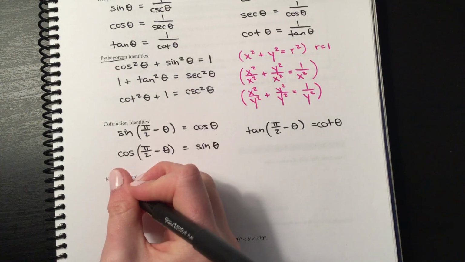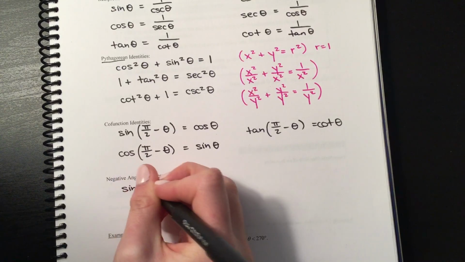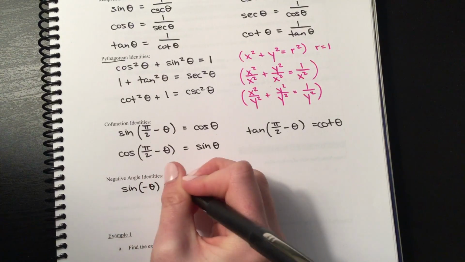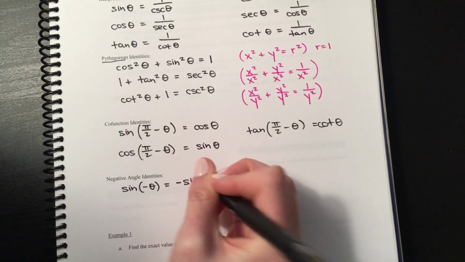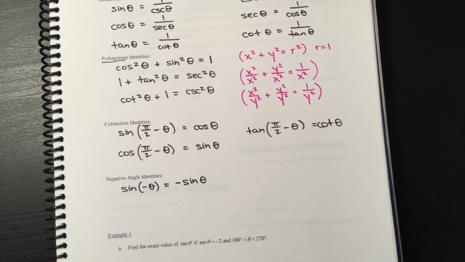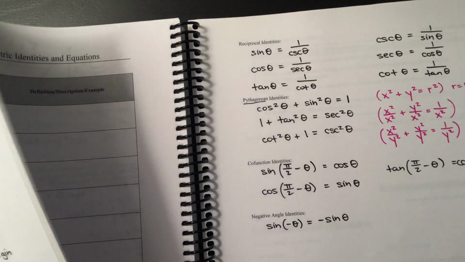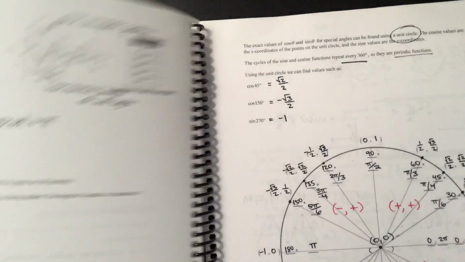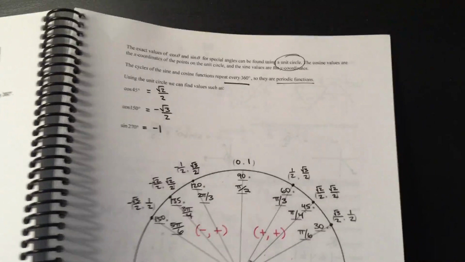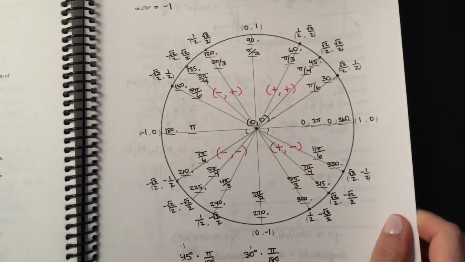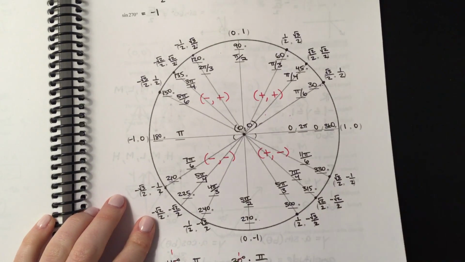And then negative angle identities. If you have sine of a negative angle, that means it's equal to the negative value of sine. So let me show you. I'm going to flip back to the unit circle just so that that identity in particular makes sense. We've got three of them, and they're a little bit weird to wrap your head around. So we have our unit circle right here. It says sine of a negative angle is equal to the negative version of the sine of that angle.